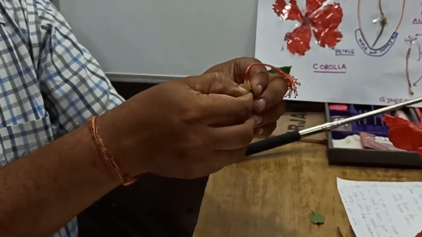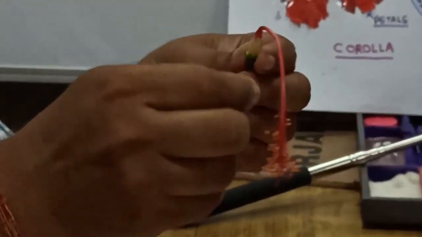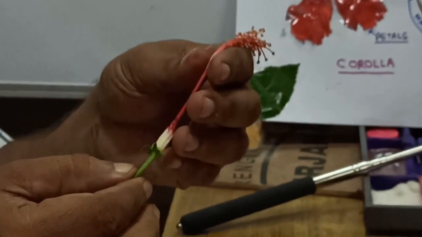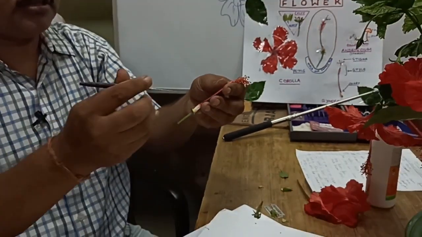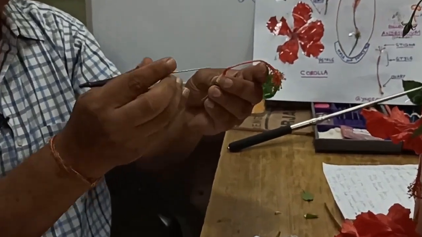See, the ovary is clearly visible. I want to show you that inside the ovary there is another structure that is called ovules.